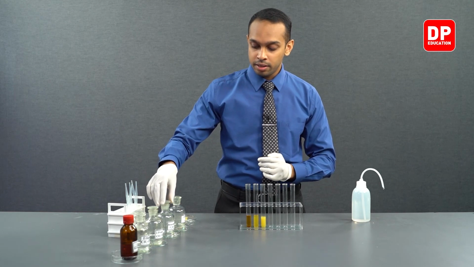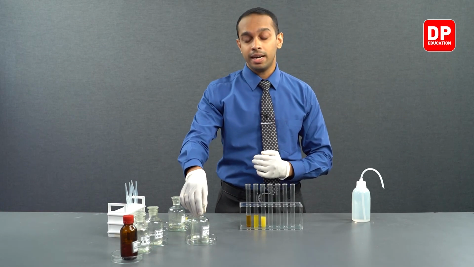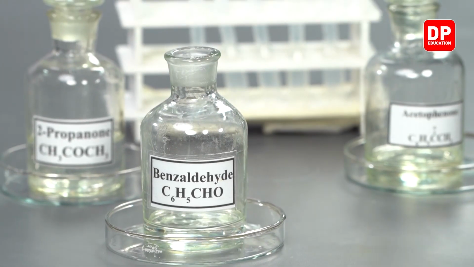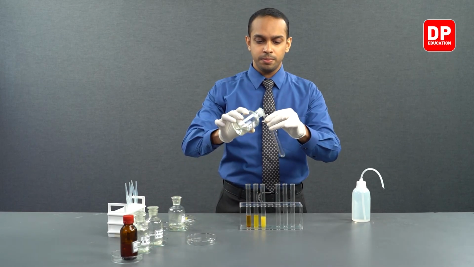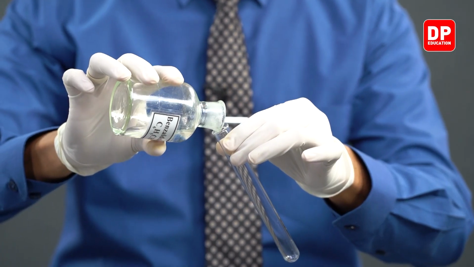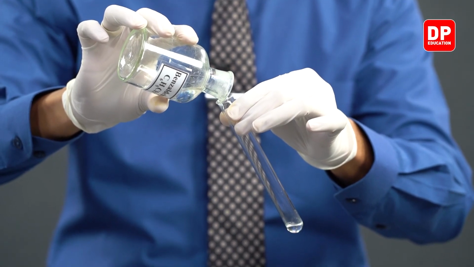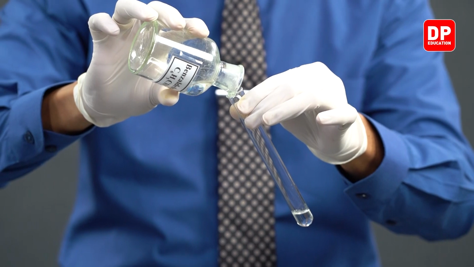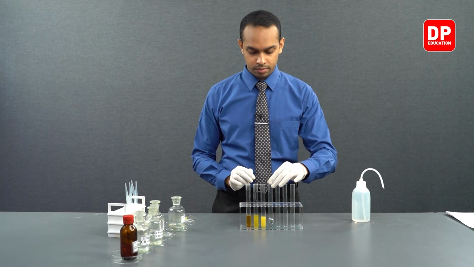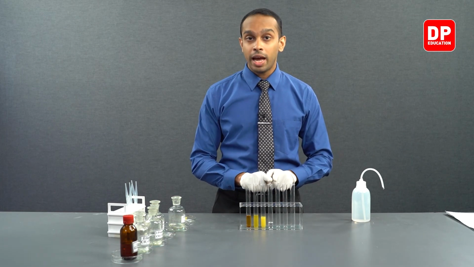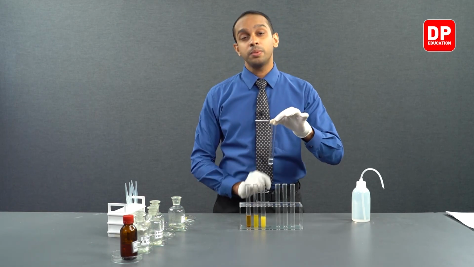And we will now take one of our aromatic aldehydes that we have here, which is benzaldehyde. We'll take a small amount of benzaldehyde into a new test tube. Now I have taken a small amount of benzaldehyde into our test tube.